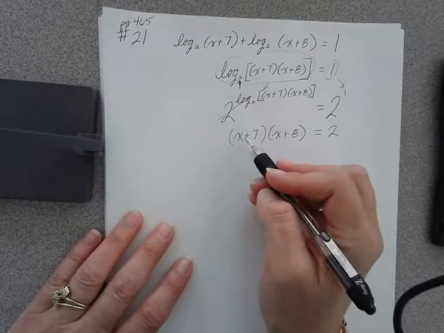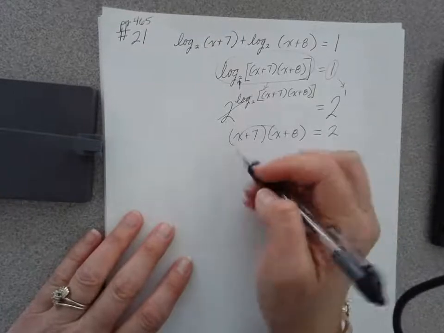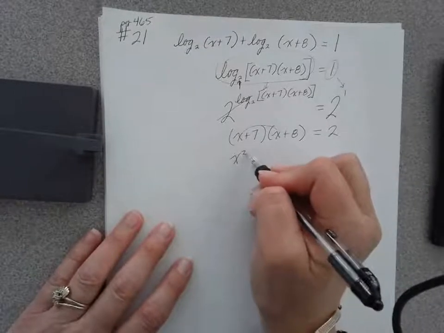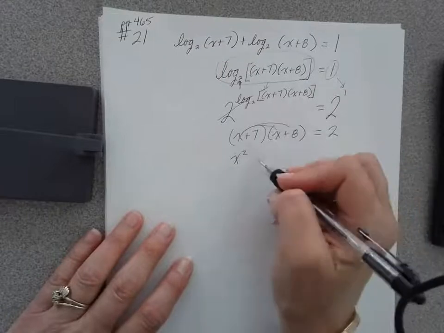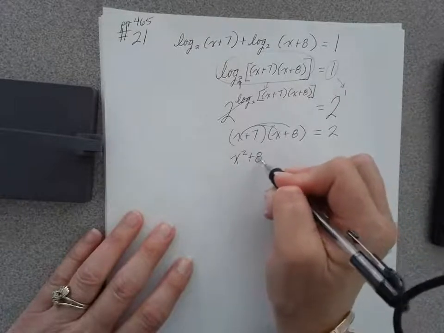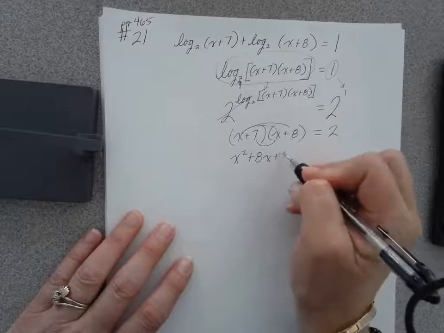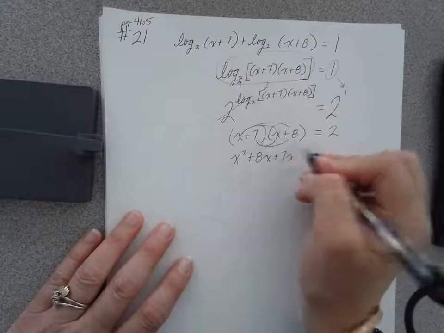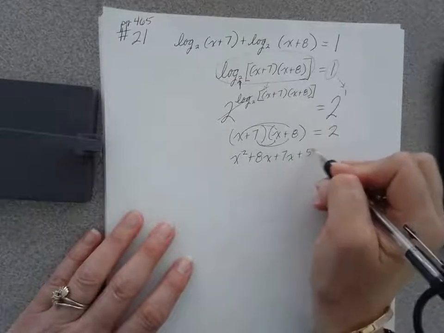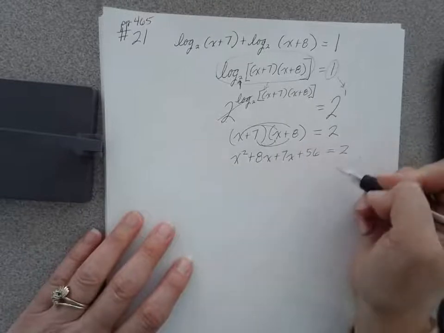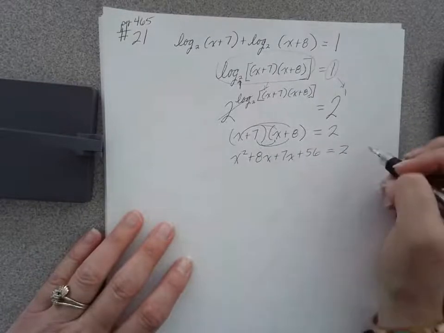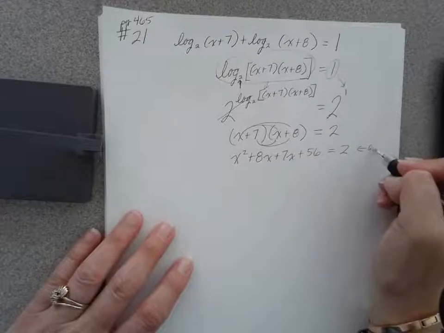So now we can go ahead and multiply these out. We get x squared, and then x times 8 is 8x, 7 times x is 7x, plus 56, 7 times 8, equals 2. So what kind of equation is that now? Quadratic.